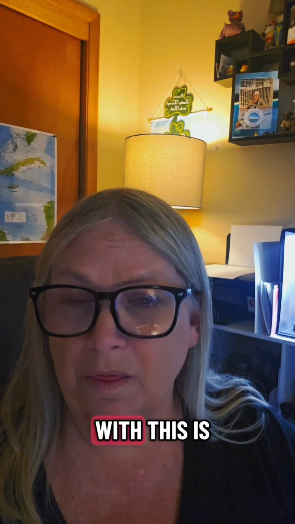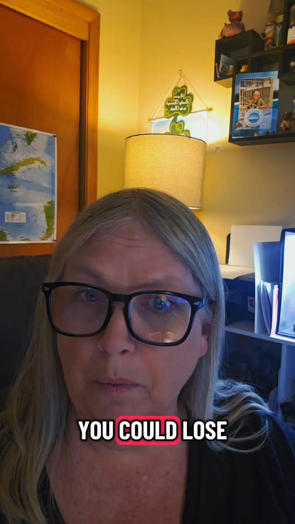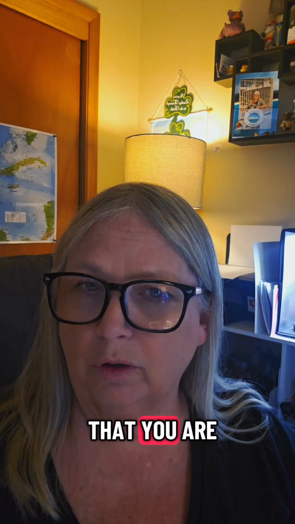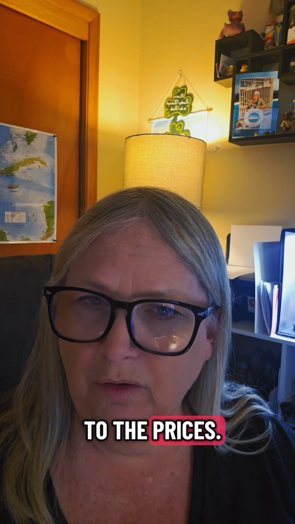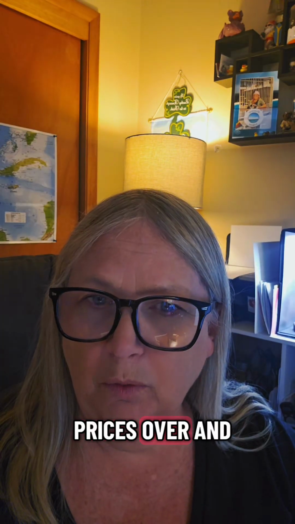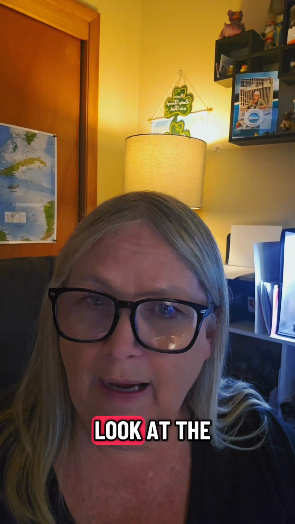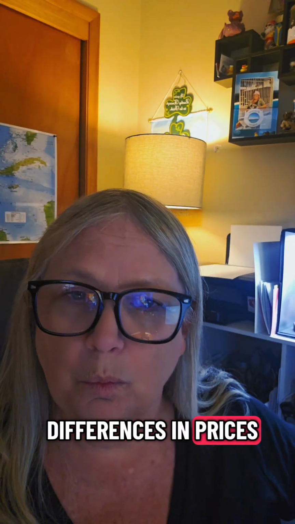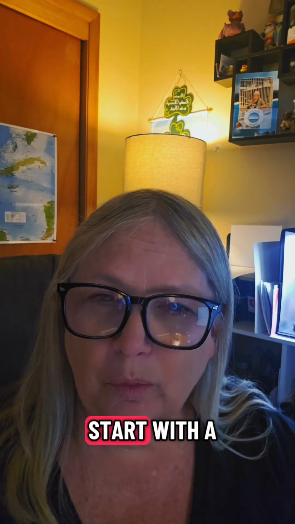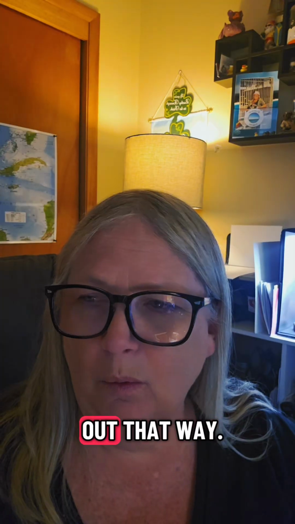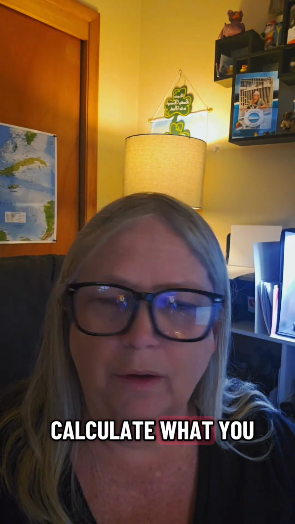The biggest risk with this is if your estimate's wrong, you could lose money. So you need to make sure that you are doing a good job of estimating. You can go to USPS.com and you can see what it costs to ship to different places. Don't pay attention to the prices. eBay discounts shipping prices over and above what you see on there, but you can look at the differences in prices from one place, point A to point B, and see how you need to set that up. Math. You may want to start with a spreadsheet if you're going to do that and figure it out that way, and just do just a few columns, and then calculate what you think is going to work best for you.